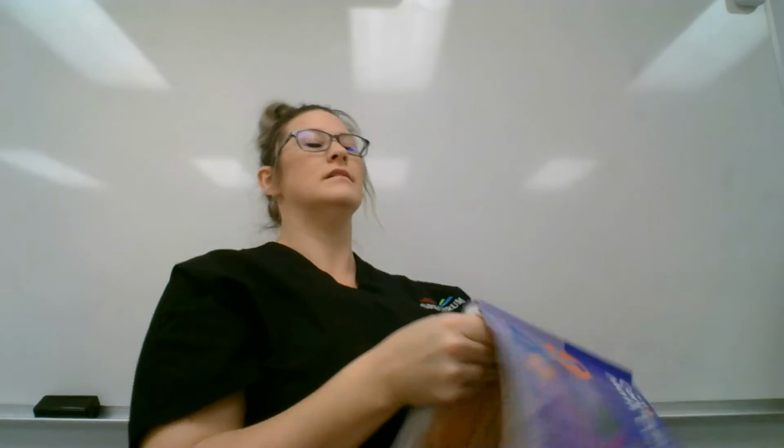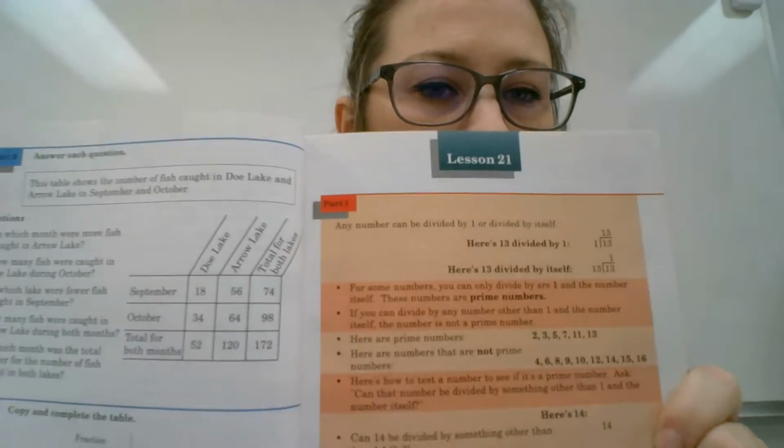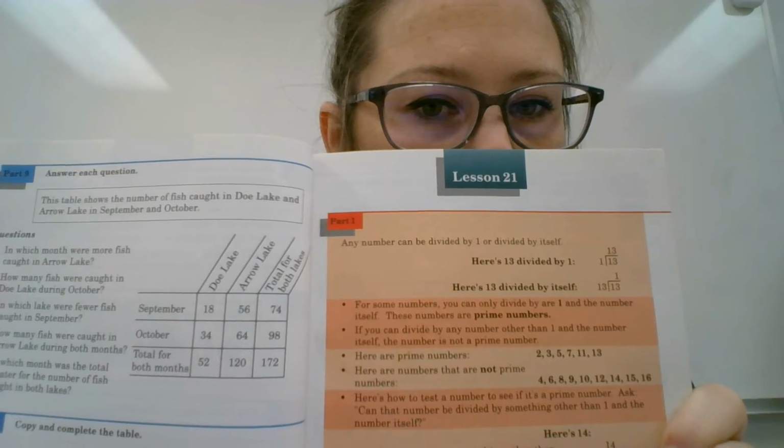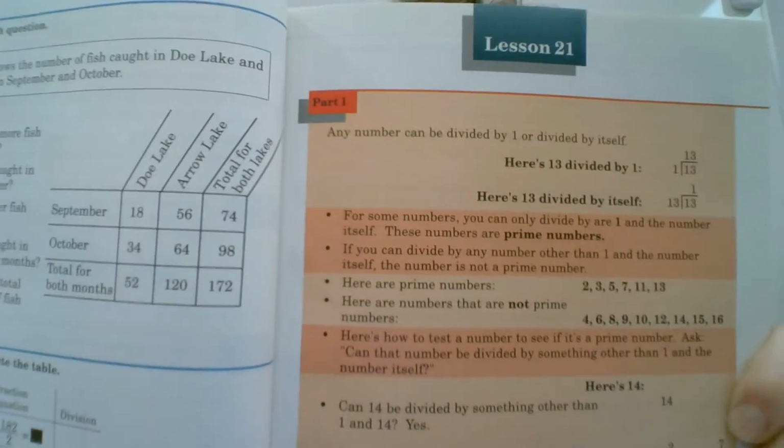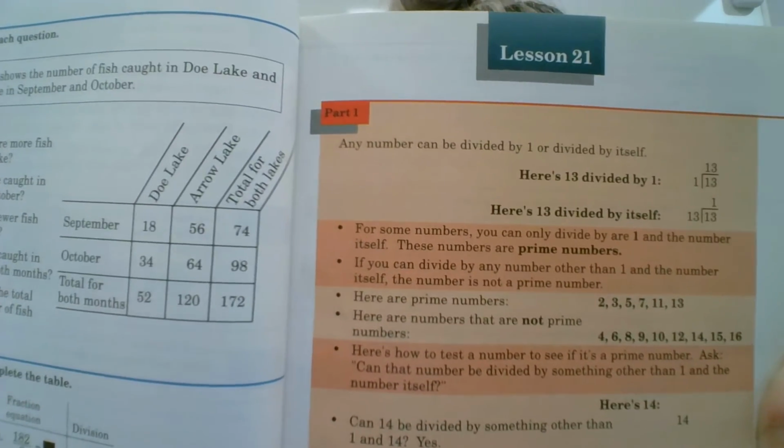Today we are in our textbook. To start, we are discussing prime and composite numbers. This is what your page should look like. All right, follow along as I read. You're going to learn about prime numbers. I'll read what it says.